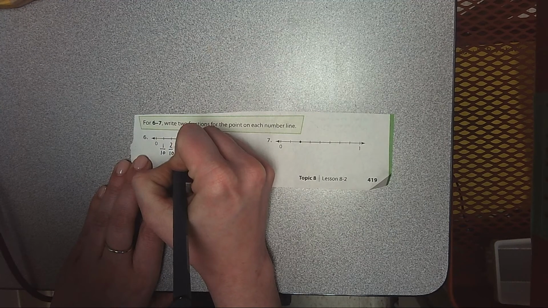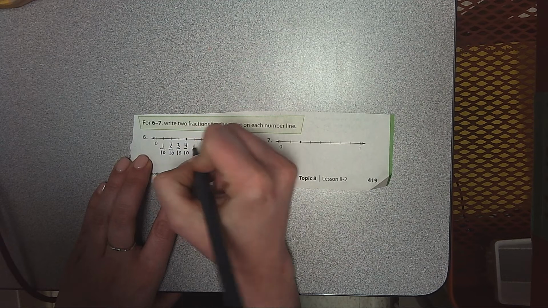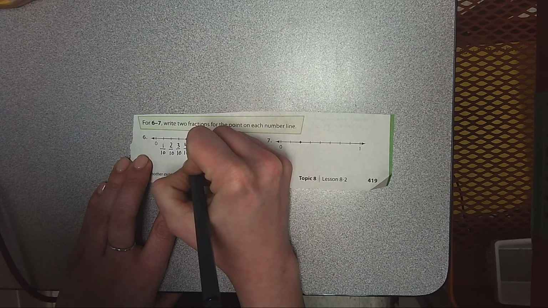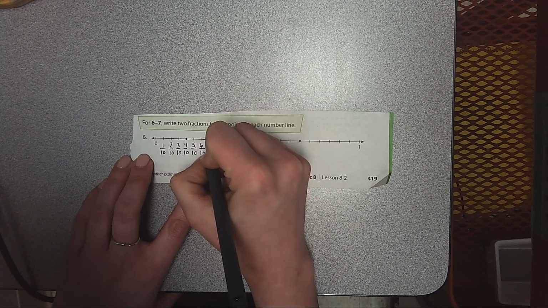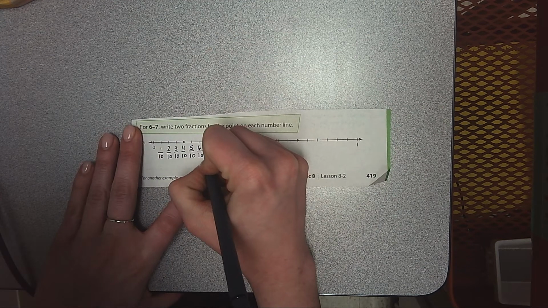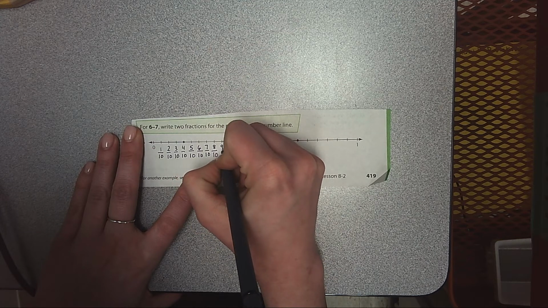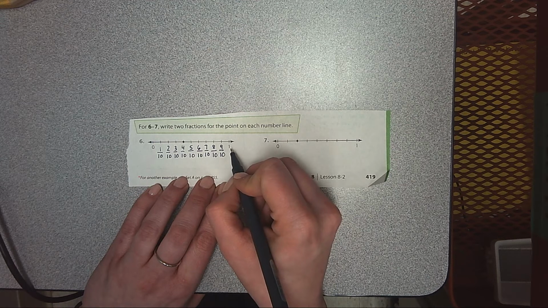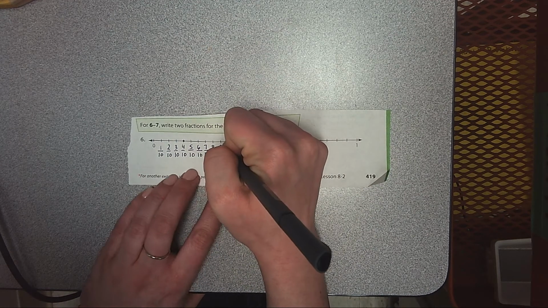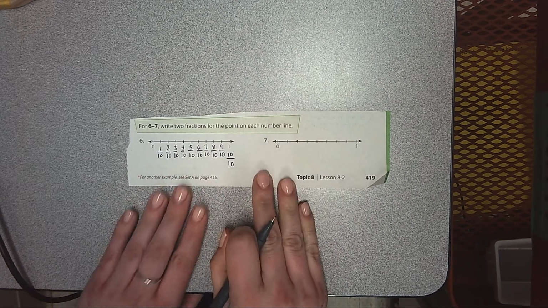2/10, 3/10, 4/10, and obviously we know that 1 would be equal to 10/10. That's equivalent to 1.